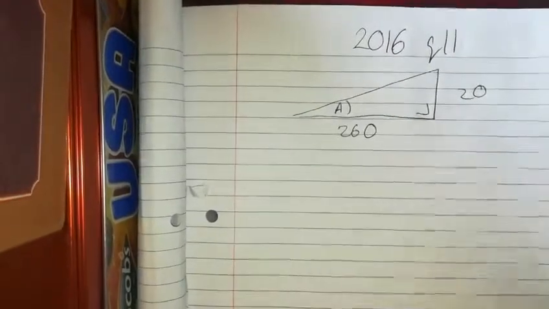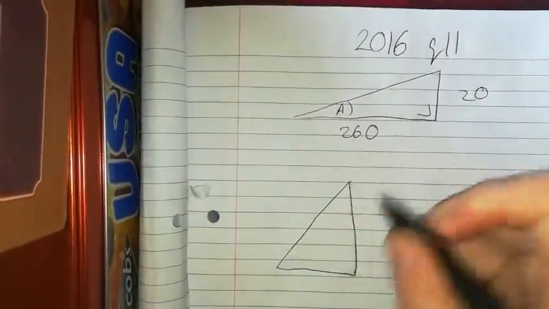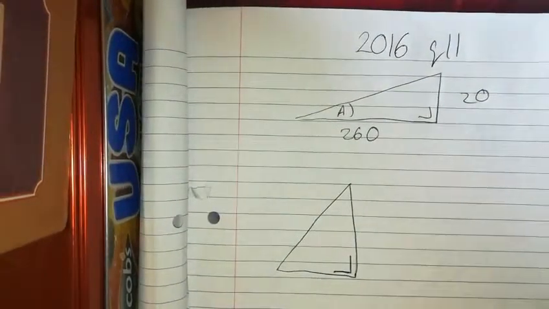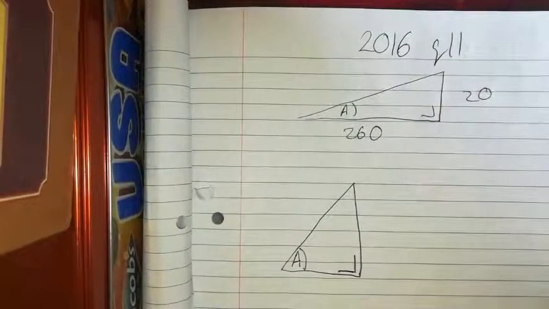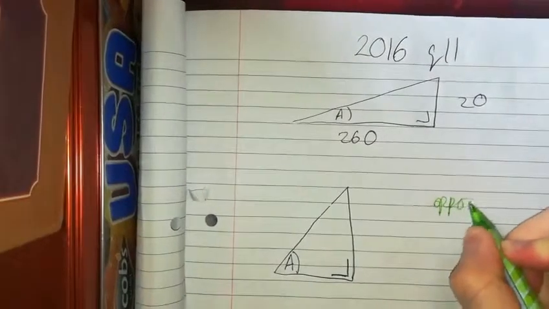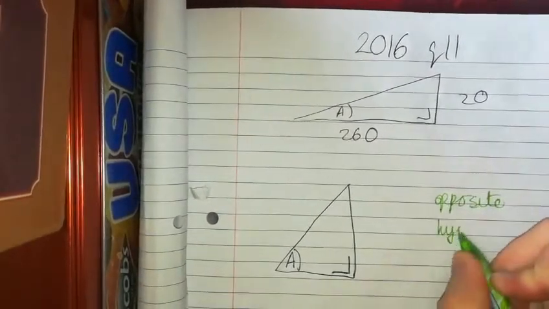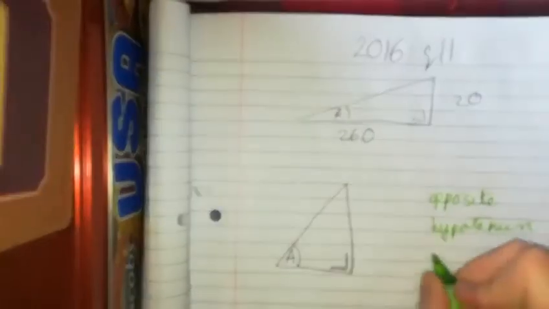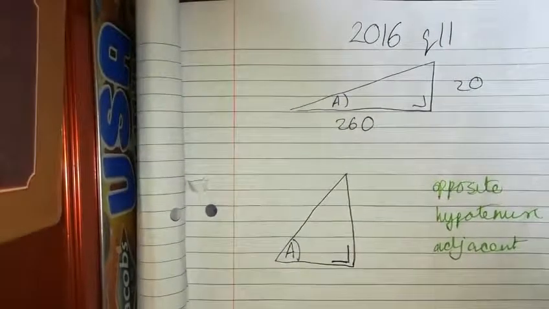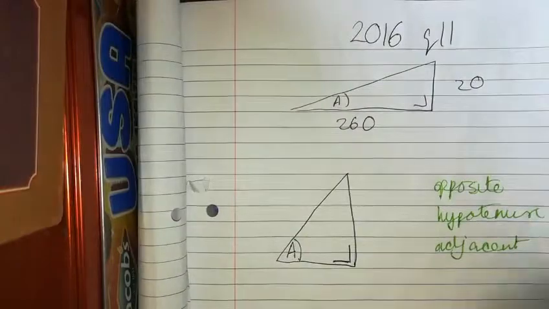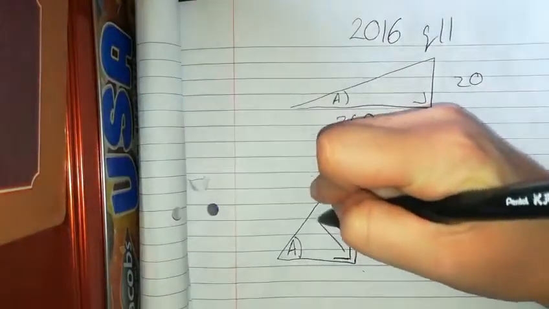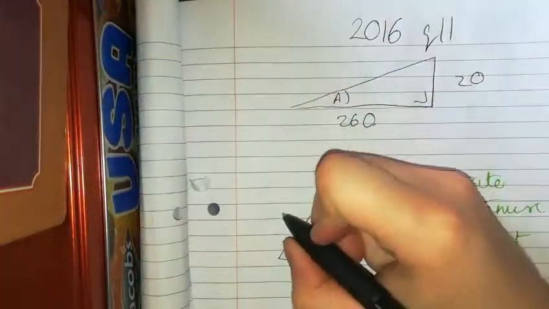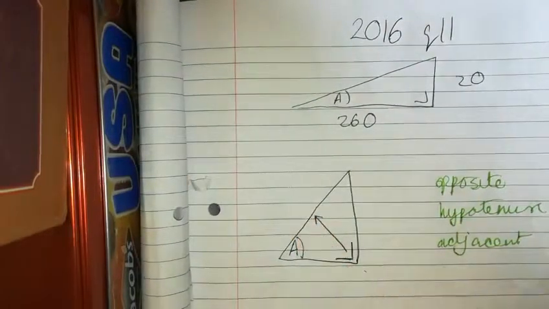Firstly, I'm going to walk you through this. When we have a right angle triangle, we need to know, if we deal with an angle, this angle here, what side is the opposite, the hypotenuse, and the adjacent. So they're the three we need to know. The hypotenuse is always going to be the longest side. It is the side opposite the right angle. So if we draw a line from the right angle to a side, this is the side opposite the right angle. Try not to get confused.